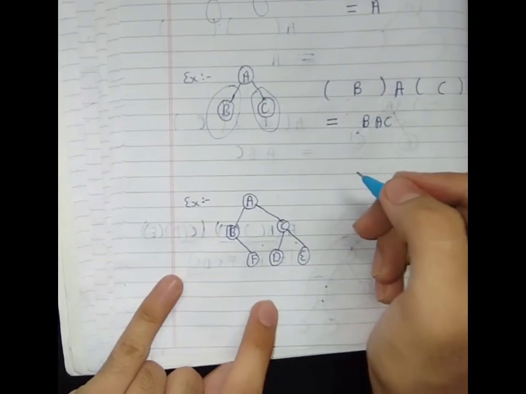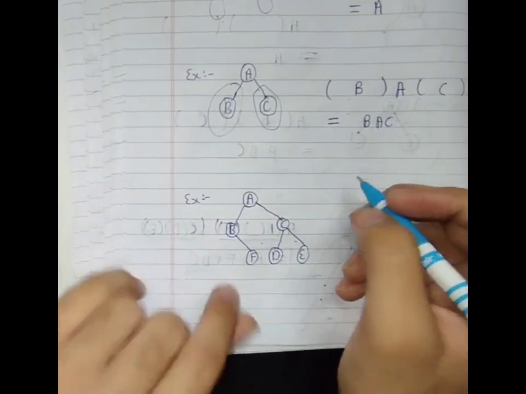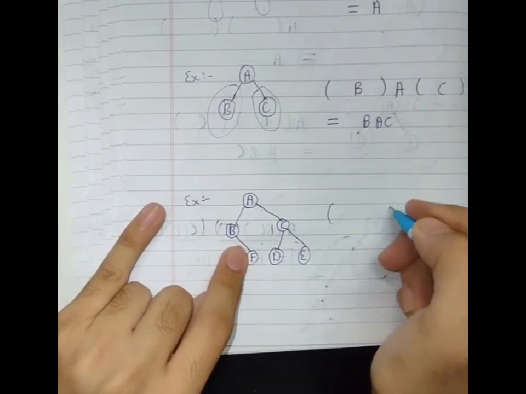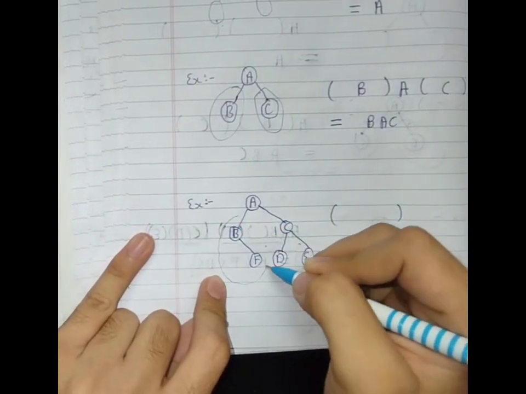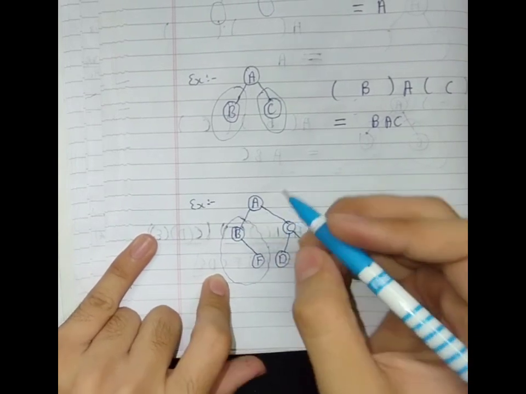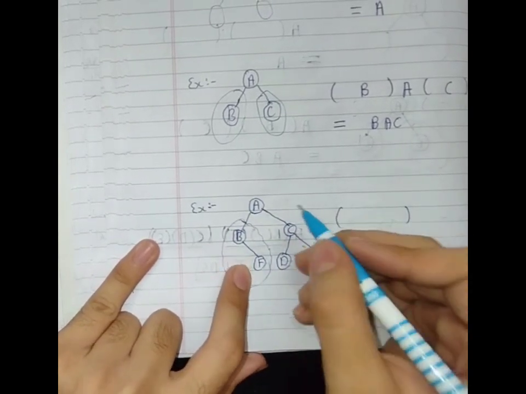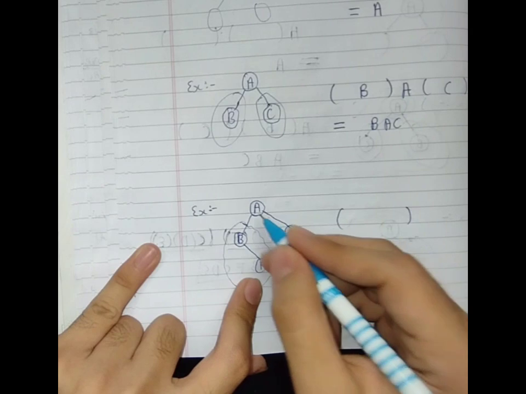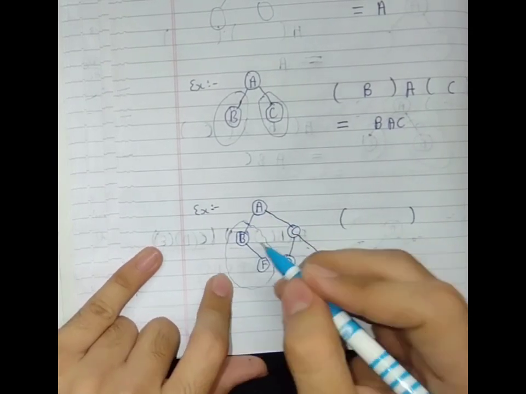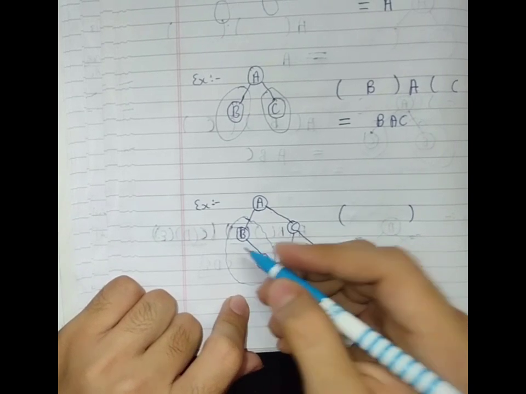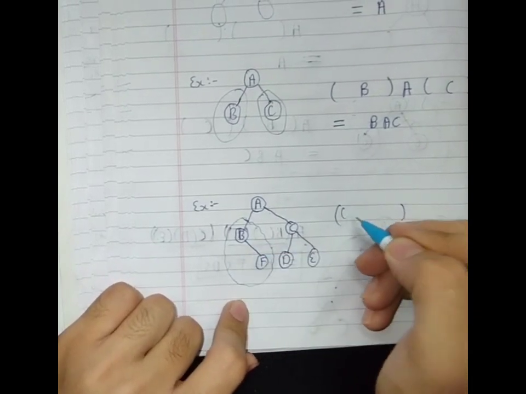Now moving on to a complex example. Here first we will write down the in-order traversal of the left branch. Here we have this whole tree as the left branch. So to find the in-order traversal of this left branch, we will forget about all the other nodes and only focus on this small tree. In this tree we don't have any left branch, so we will leave the first part empty.